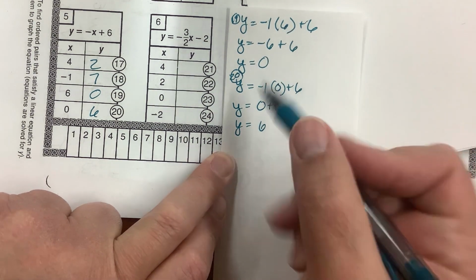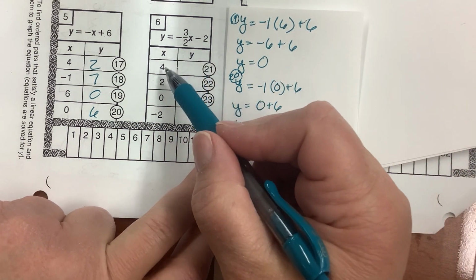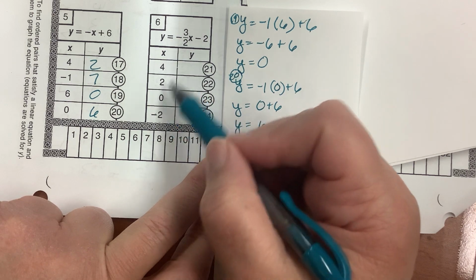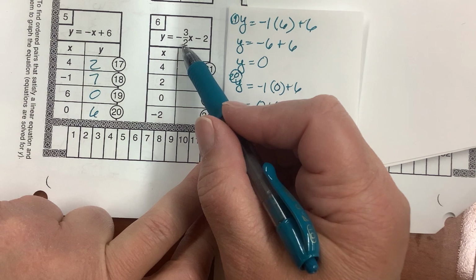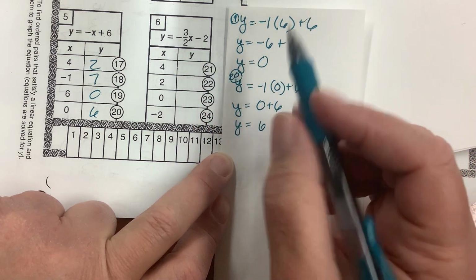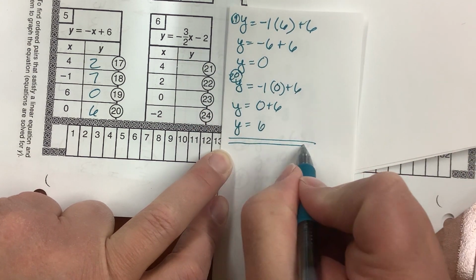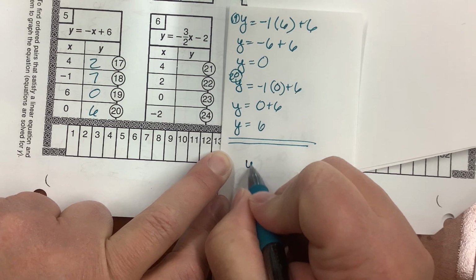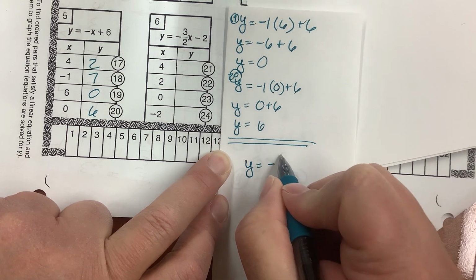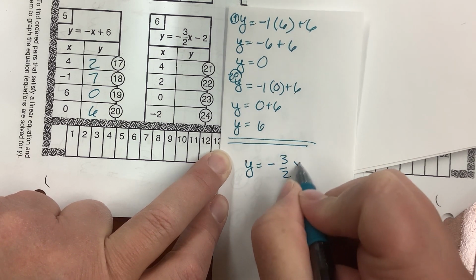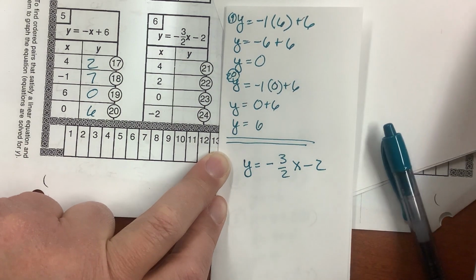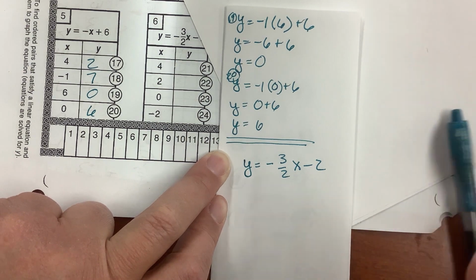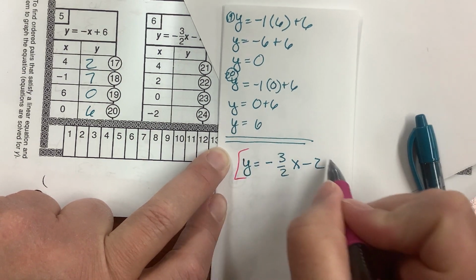Here we go. Notice also that all of these are even because this is divided by 2. Now, you know how I feel about fractions? This is how I feel about fractions. Y equals negative 3 over 2 x minus 2. I hate this idea. So what I'm going to do is just get rid of that fraction.